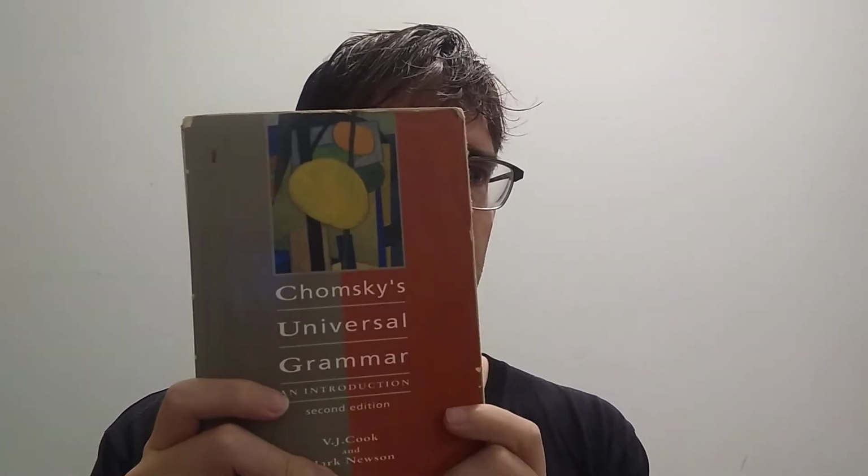But the one actually that has been moldering on my shelves the longest, which I did finally finish this year, is Chomsky's Universal Grammar by Vivian Cook and Mark Newson. This book I got back in 2009, I think. So this has been on my shelf since 2009. I've always been intimidated by it, started and stopped it a few times, but finally finished it this year.